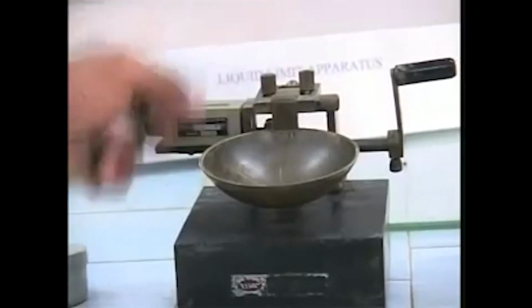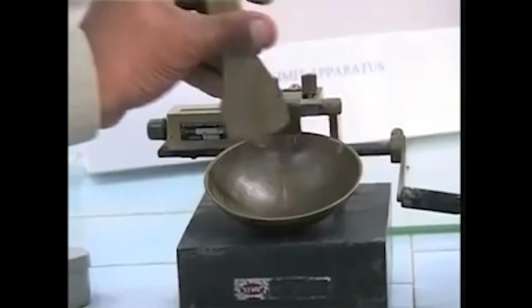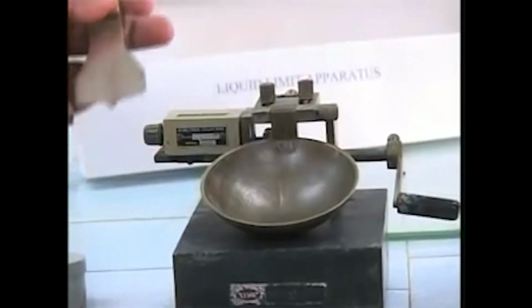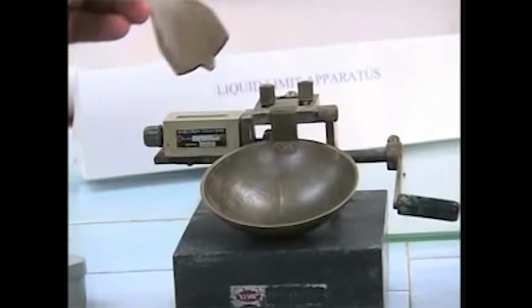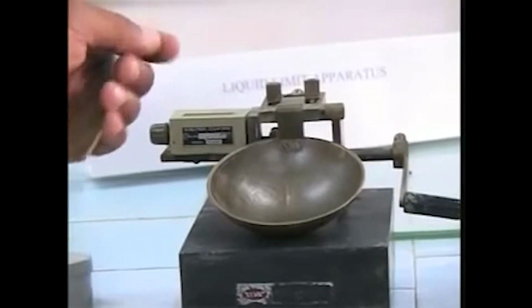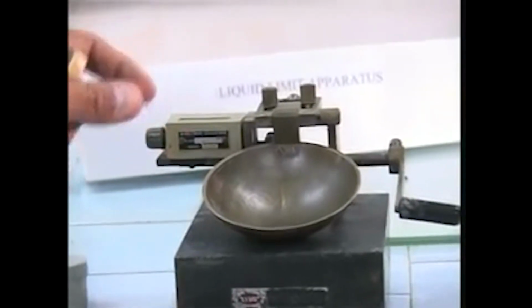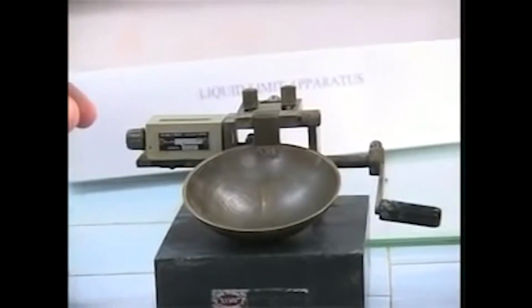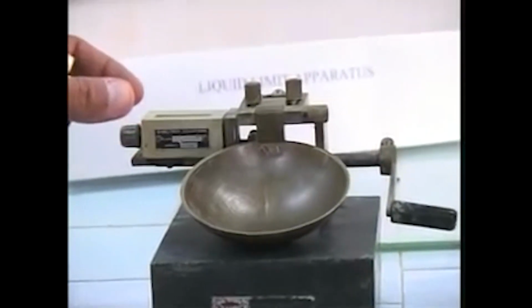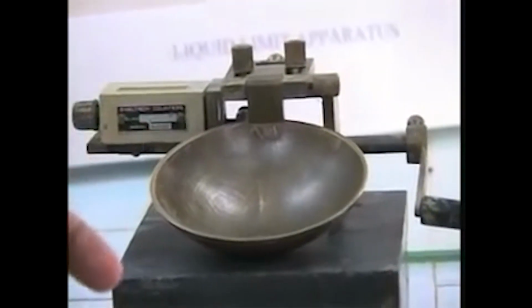We are going to open up a groove near the center of the pat, as you are going to see in the next little bit, and we are going to find out the number of blows required for the groove to close over a distance of about half an inch, which is about 12.5 millimeter, as you are going to see in the next little bit.